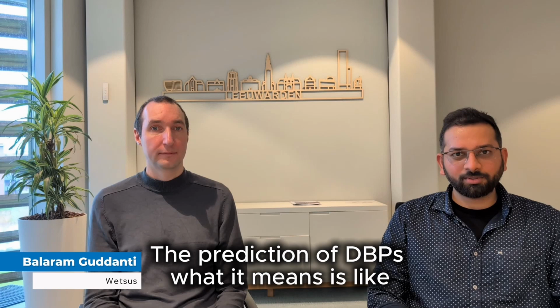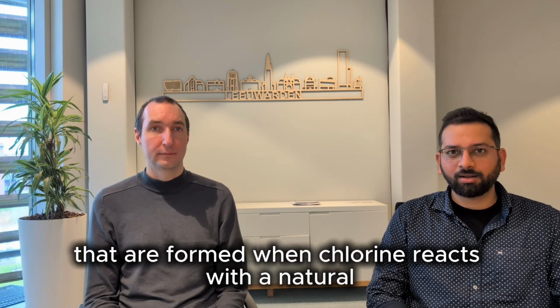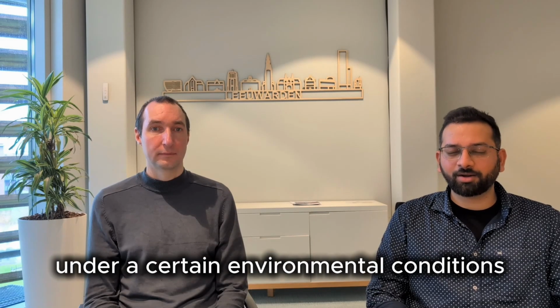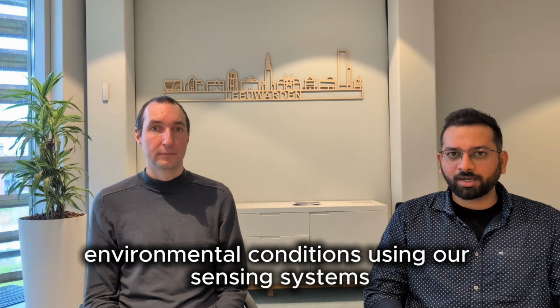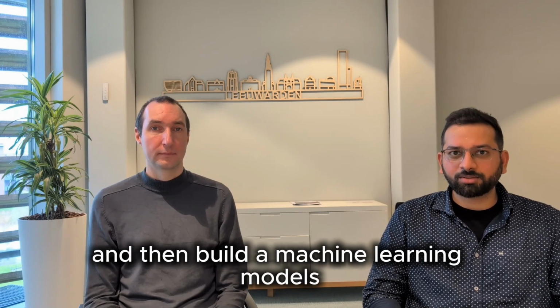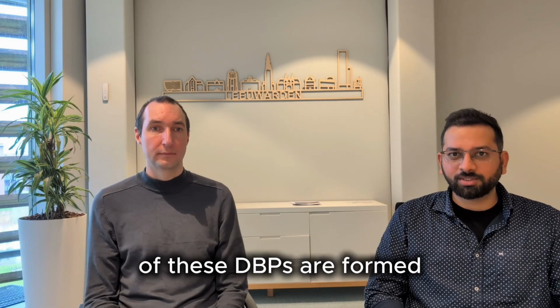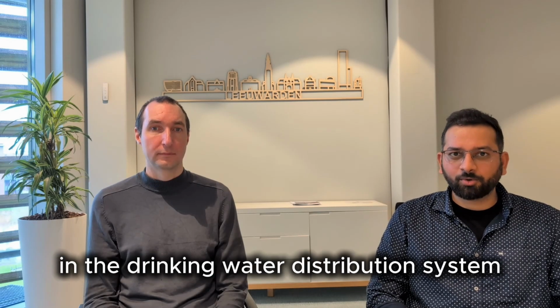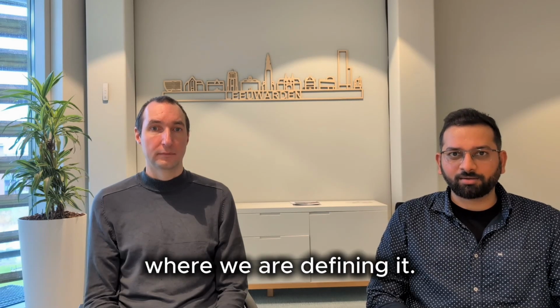The prediction of DBPs, what it means is that we know the DBPs are the harmful chemicals that are formed when chlorine reacts with natural organic matter under certain environmental conditions. So we try to examine those environmental conditions using our sensing systems and then build machine learning models to predict the reaction and see how the concentrations of these DBPs are formed in the drinking water distribution system. That's how we are defining the prediction system.